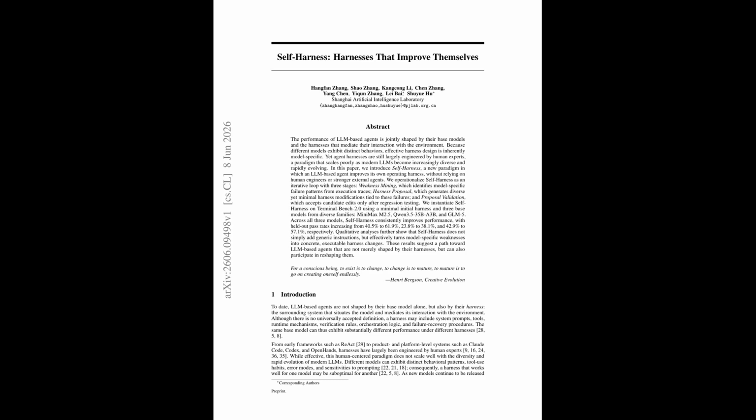Imagine you've just built a brand new large language model, and you want to deploy it as an agent that can use tools, navigate a terminal, and complete real tasks. You quickly discover something frustrating. The model itself is only half the story.